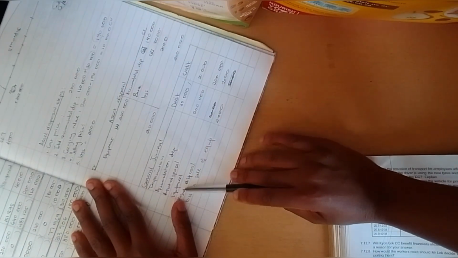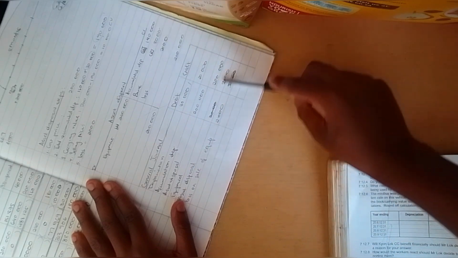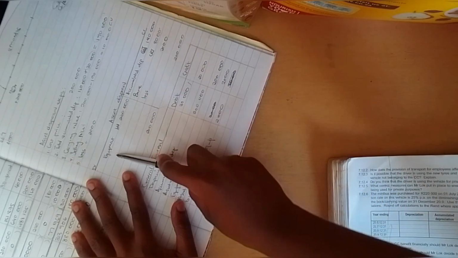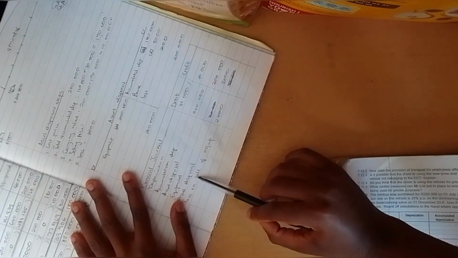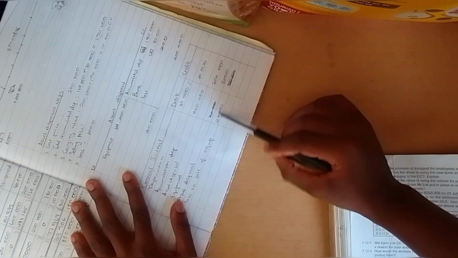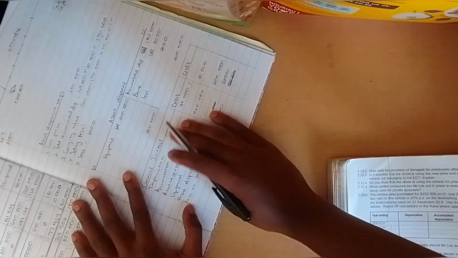Because it's asset disposal, it's on this side, on the credit side. It's just because it's a loss. If it was a profit, it was going to be on the debit side. I made a mistake there. And then loss on sale of asset, because it's a loss, it's going to be on this side. And then lastly, we have the bank.